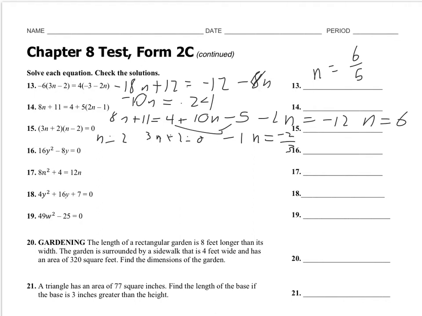16. Let's factor out an 8y, right? That's the biggest factor. And if I take an 8 out of 16, I'm left with 2y minus 1 equals 0. Now set them both equal to 0. So 8y equals 0 and 2y minus 1 equals 0, meaning y either equals 0 or y equals 1/2.